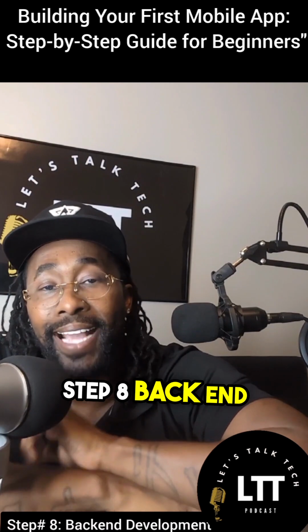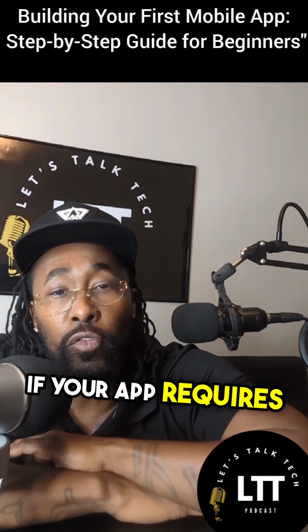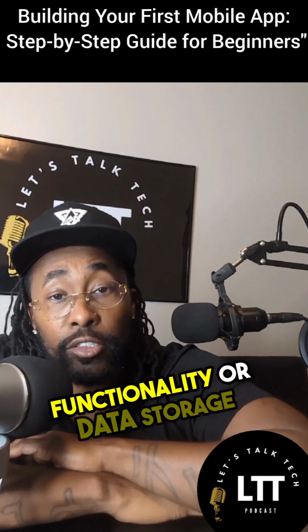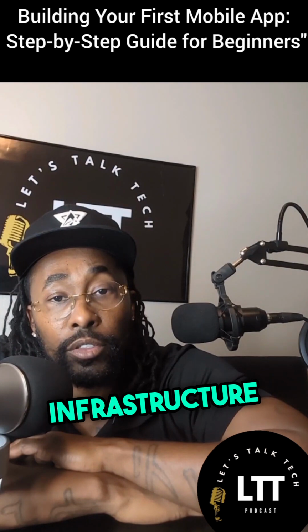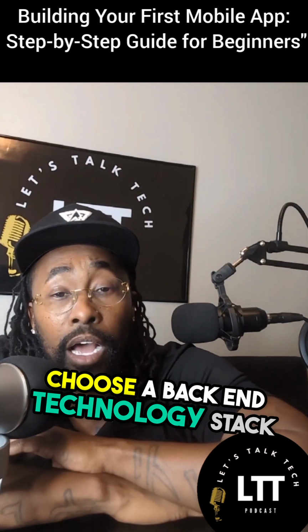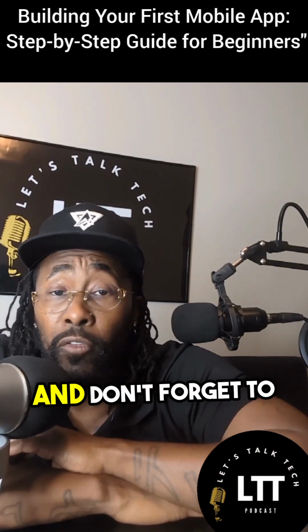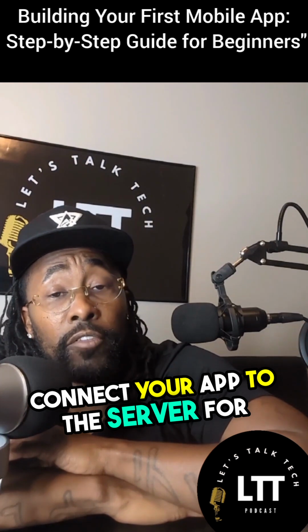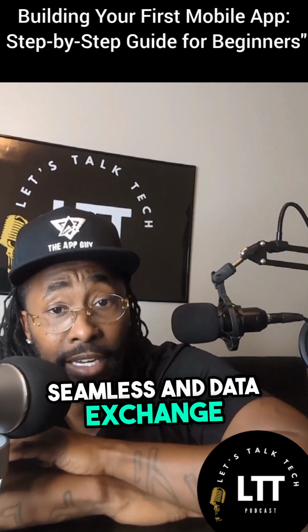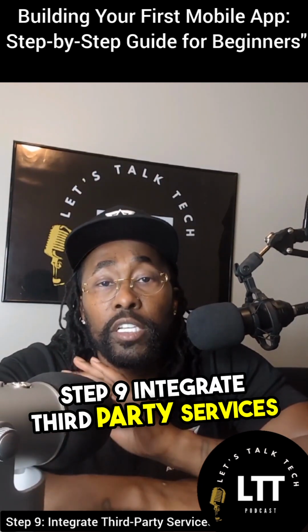Step eight, back-end development and APIs. If your app requires server-side functionality or data storage, it's time to set up a back-end infrastructure. Choose a back-end technology stack that aligns with your requirements. And don't forget to develop APIs to connect your app to the server for seamless data exchange. Step nine, integrate third-party services.